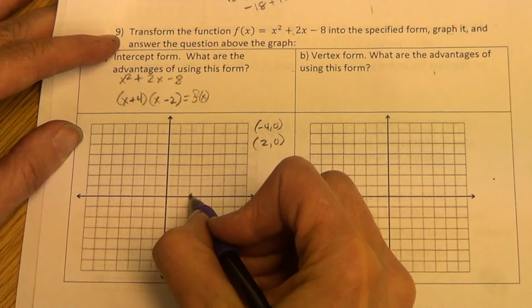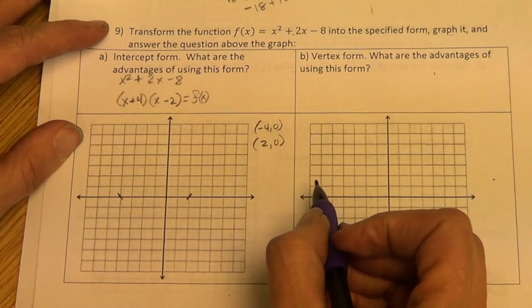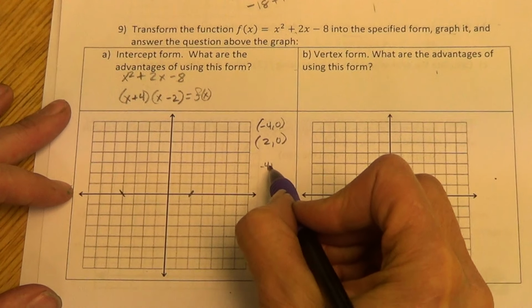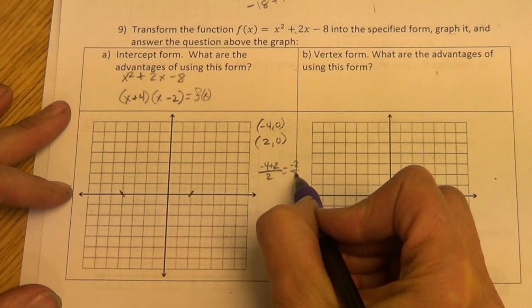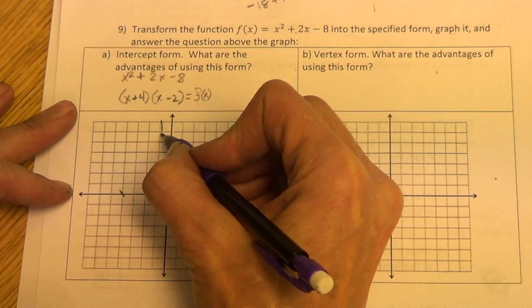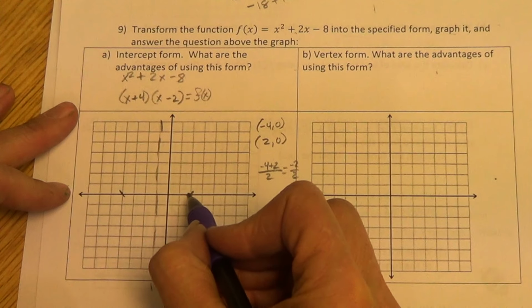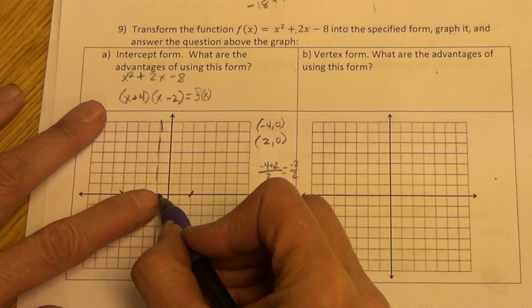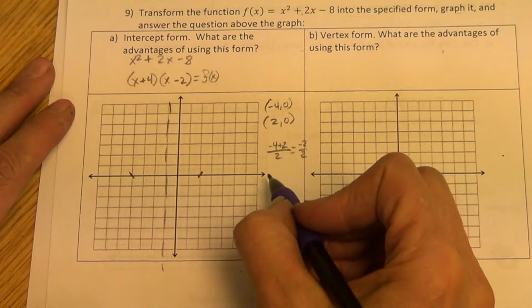So we come down and we mark those. Now we find halfway in between. We can either take negative 4 plus 2 divided by 2. That would be negative 2 over 2, which is negative 1. Or you could actually come up to the graph and you could just count over 1, 1, 2, 2, 3, 3.